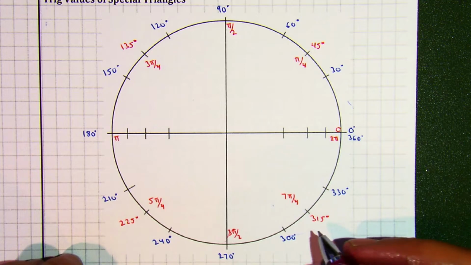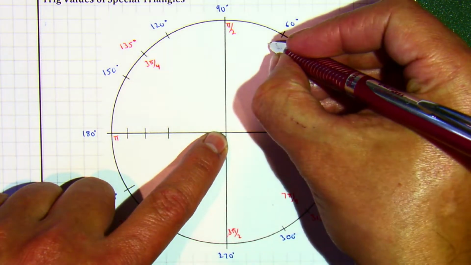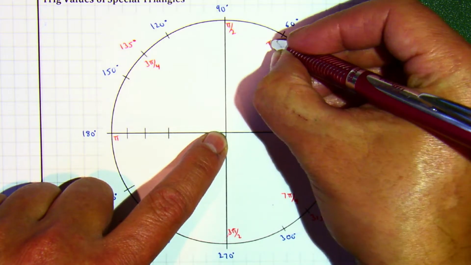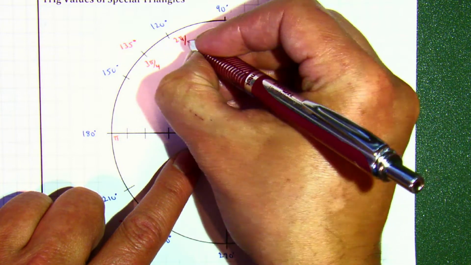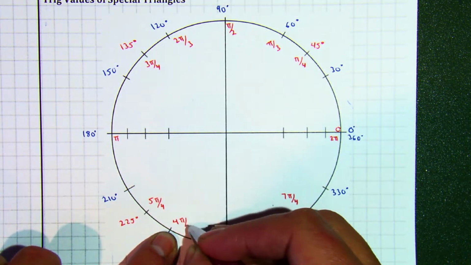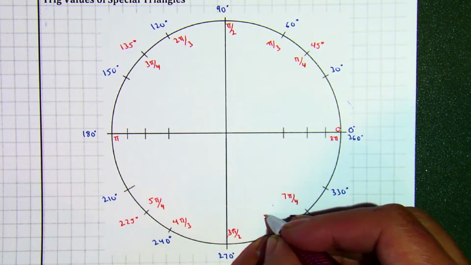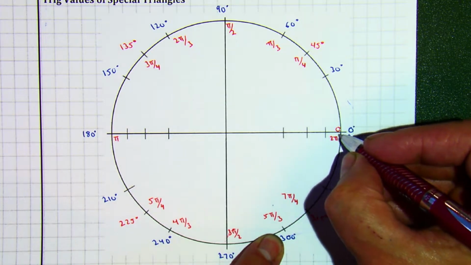Now your pi over 3s. This is 1/3, 2/3, 3/3, 4/3, 5/3, and 6/3, which is 2 pi.